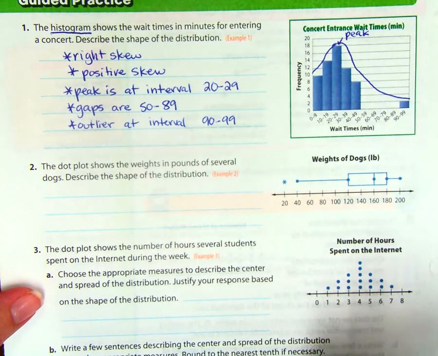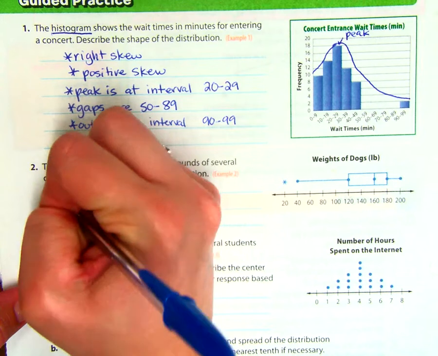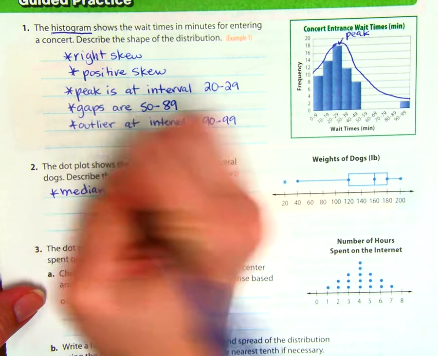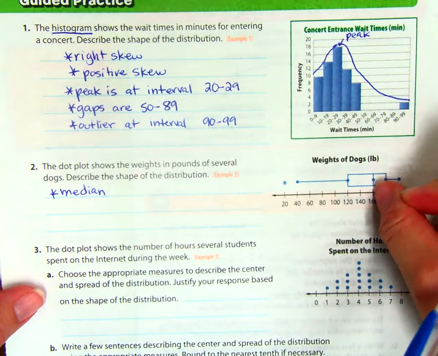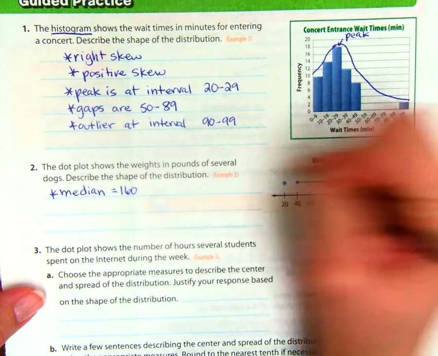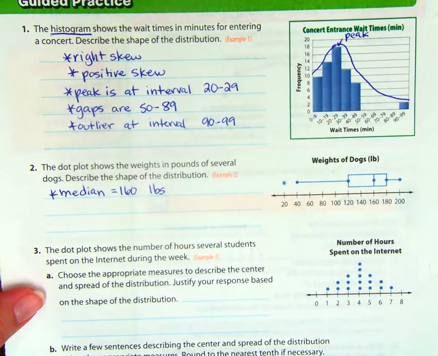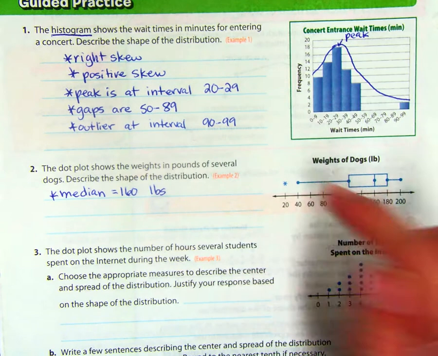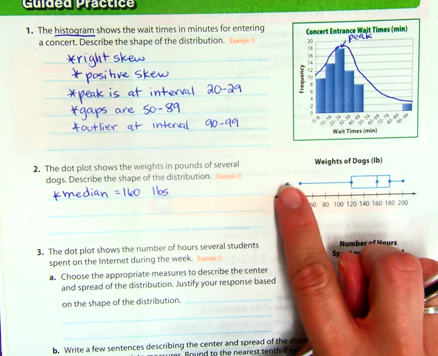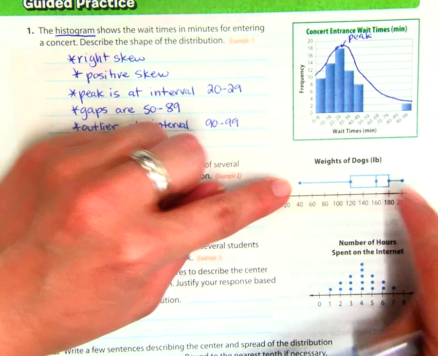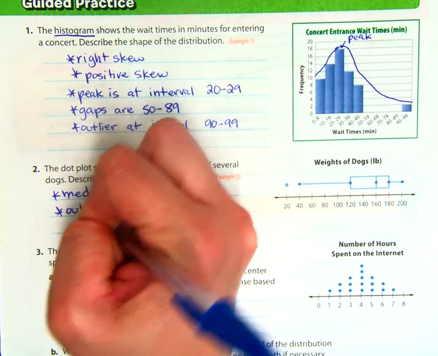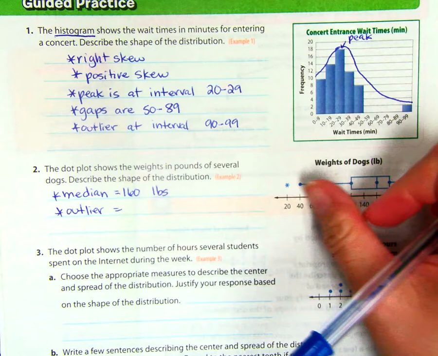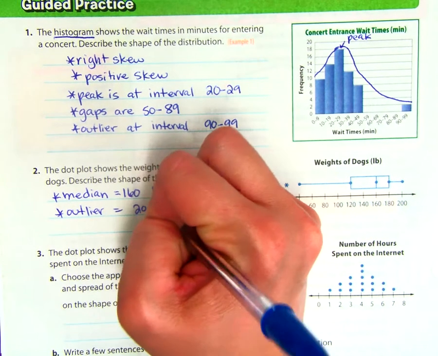Now real quick, let's look at this box plot too. We know the median, just getting some information. The median, quartile 2, is 160, and we know that that's pounds. Now you can't really tell that much with box plots. A lot of times you might not be able to tell about gaps and clusters, but you can definitely see outliers. And this little dot right here, this little asterisk, that's definitely my outlier because it's not connected to everything else. So we could say the outlier is equal to 20 pounds.